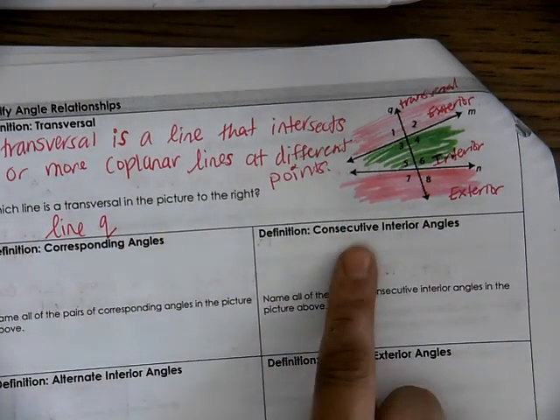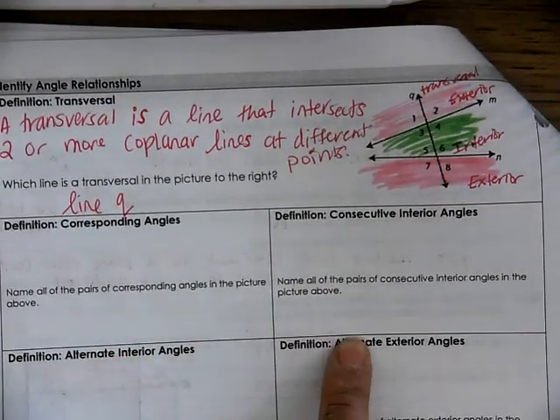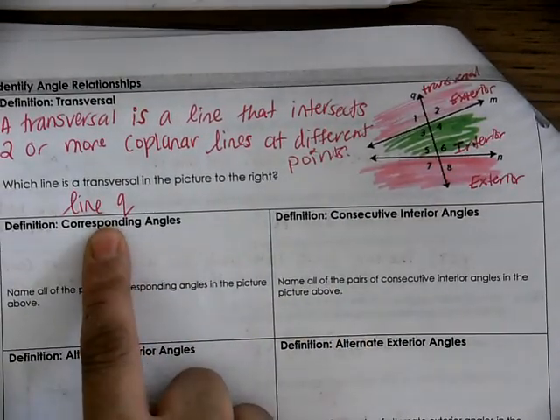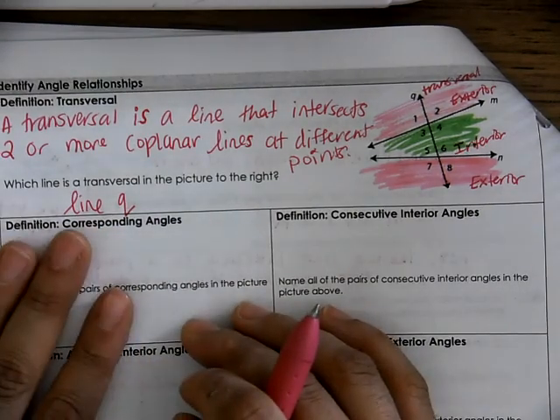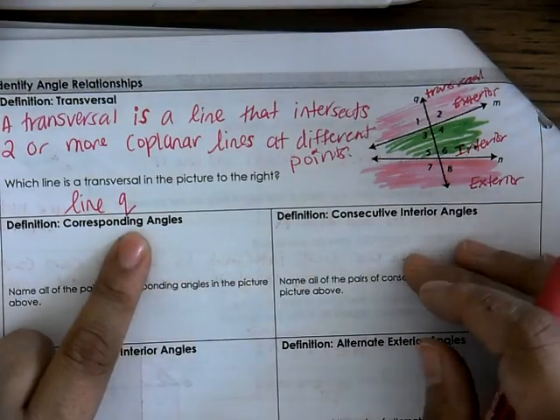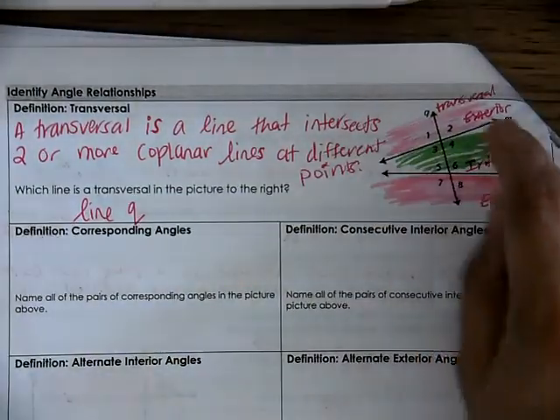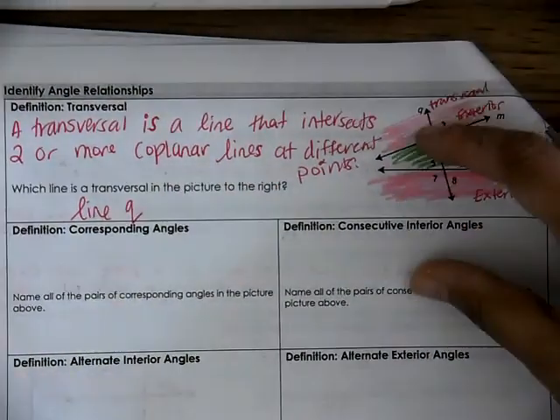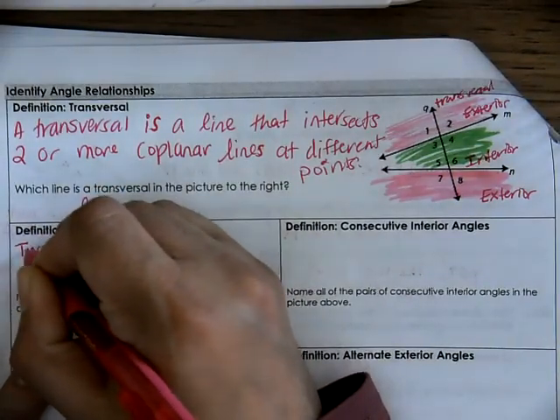But there are a lot of other words here we need to figure out, like the word consecutive, alternate, which shows up a couple of times here, and the word corresponding. We need to figure out what each of those means. So let's start with the first one, corresponding angles. Now this one does not say the word interior or exterior, so right now we're going to work all throughout the diagram. We're not going to stick to any particular spot. So what corresponding means is, first I'll write it down and then I'll show you where that is.